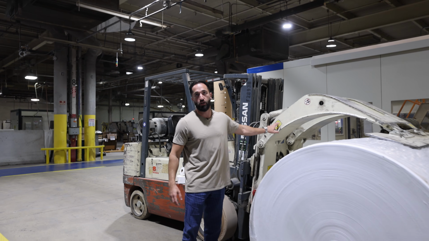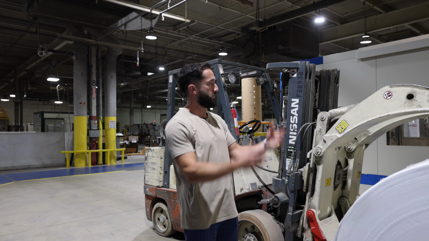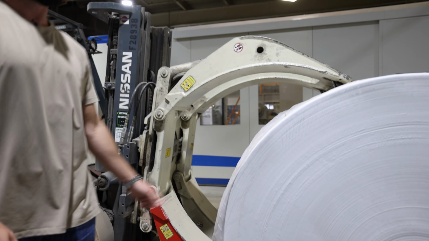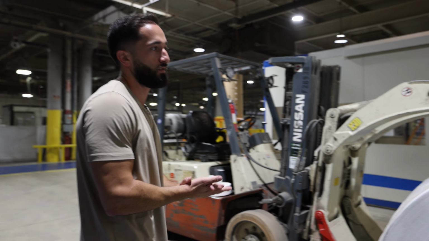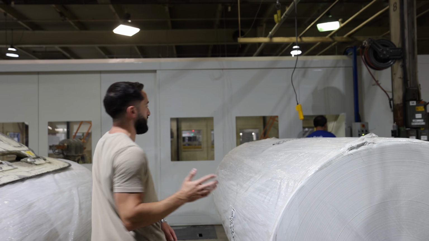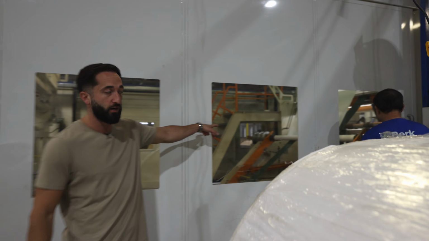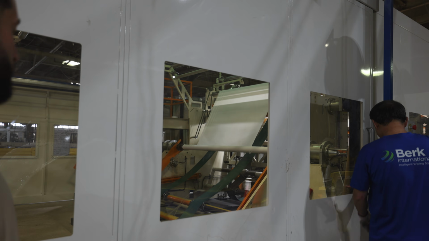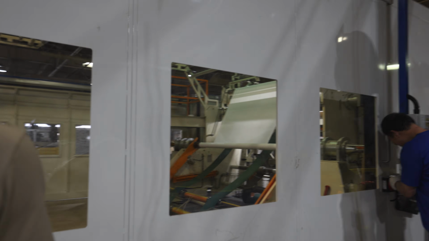This is called a clamp truck. So this is a forklift, but instead of raising up and down, it's actually a big clamp. That's how we pick up these massive rolls that can weigh thousands of pounds. Right now, what he's doing is the last roll that was on here is about to be emptied. So you can see how thin it is in there. It's about to run out. So he's basically getting ready to offload that and then load this one back on.